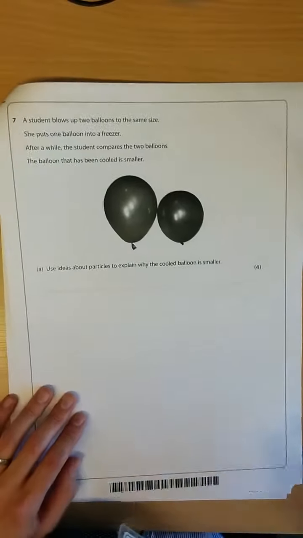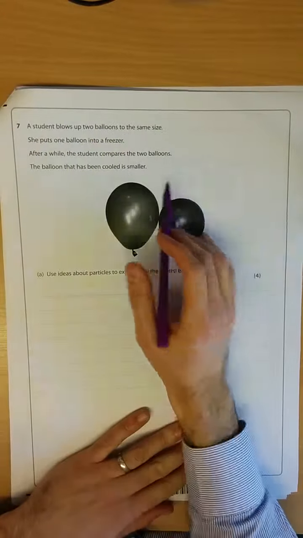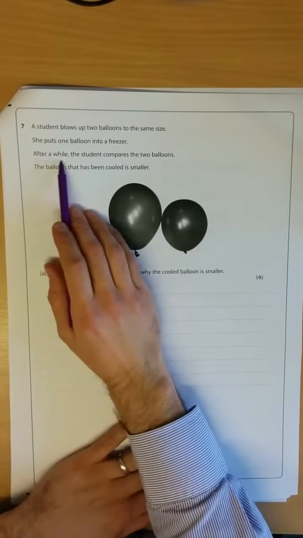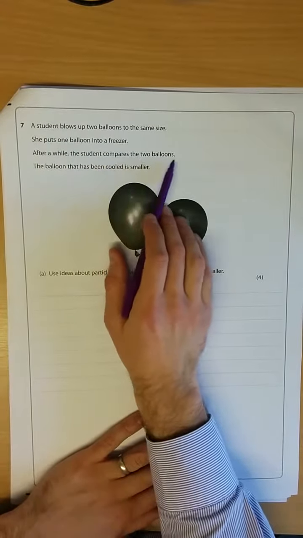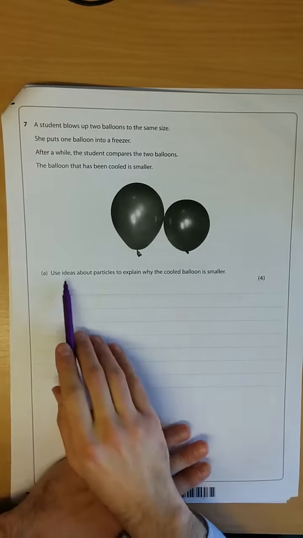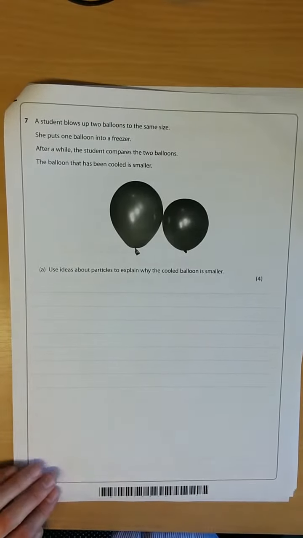Okay, so the last question is all about gases. In this experiment, a student blows up 2 balloons to the same size. She puts one balloon into a freezer. After a while, the student compares the 2 balloons. The balloon that has been cooled is smaller. Use ideas about particles to explain why the cooled balloon is smaller.